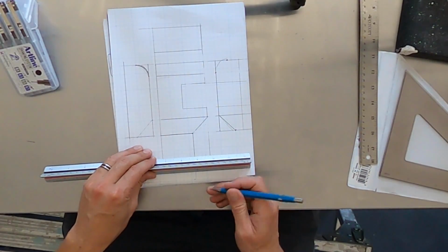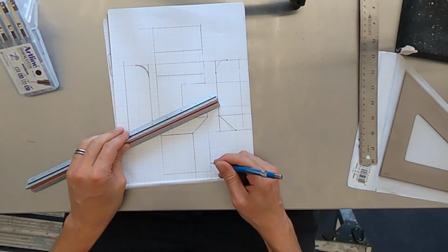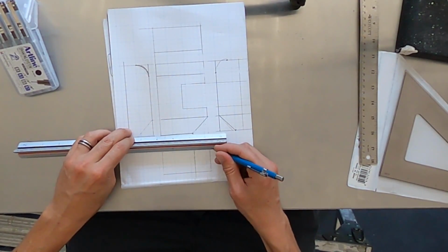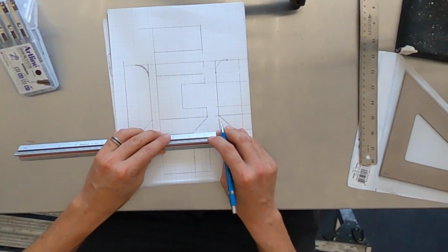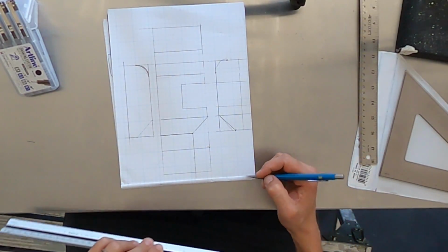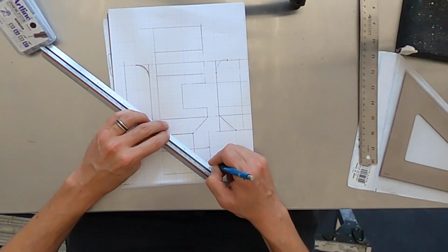And there's more to the other side. I'm just doing it this way. 1, 2, 3, 4, 5, 6. And then 2 up and connect.